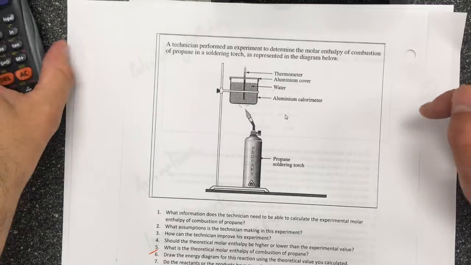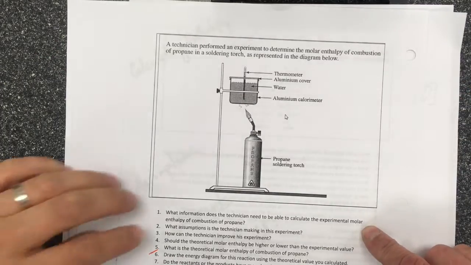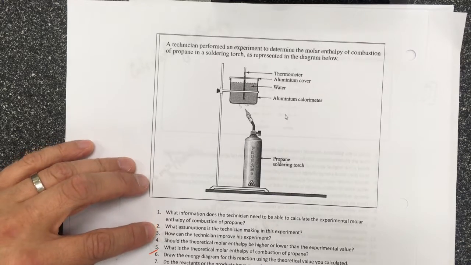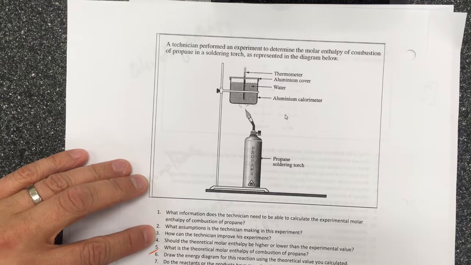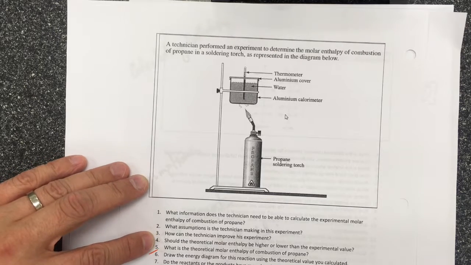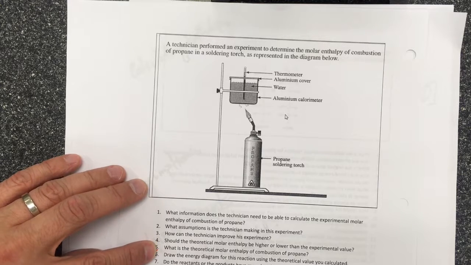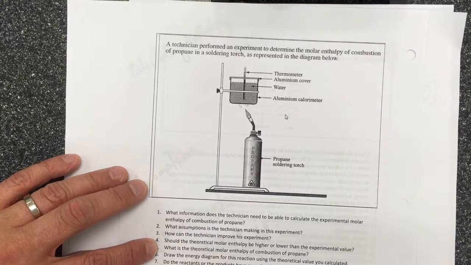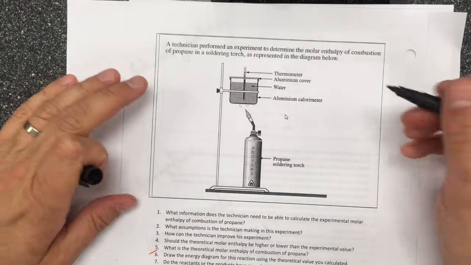The first question asks, what information does the technician need to be able to calculate the experimental molar enthalpy of combustion of propane? What assumptions is the technician making in this experiment? And then how can the technician improve this experiment? Should the theoretical molar enthalpy be higher or lower than the experimental? And what is the theoretical molar enthalpy of combustion of propane? So we're going to try to tackle all of these. They're all independent of any experimental evidence, but they're describing the experimental situation.